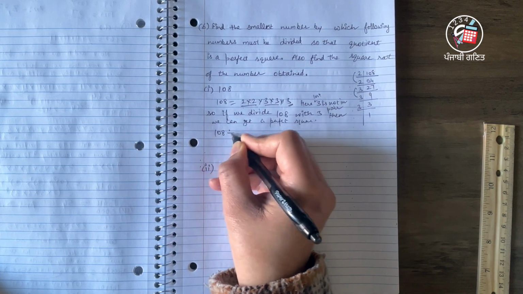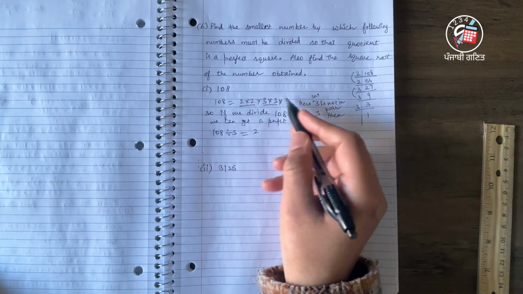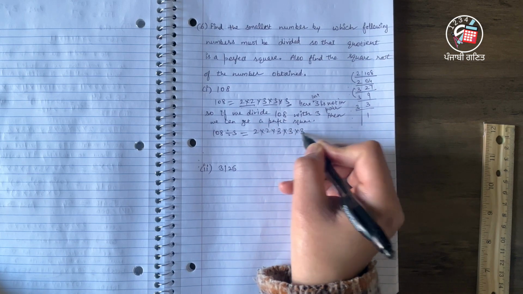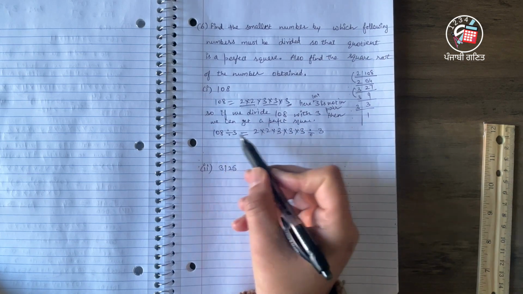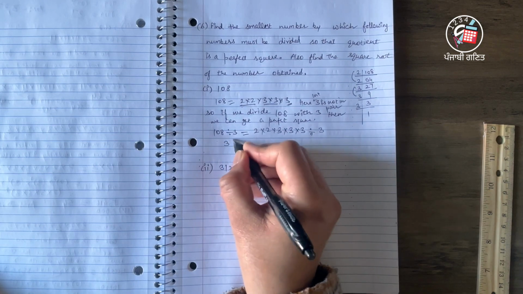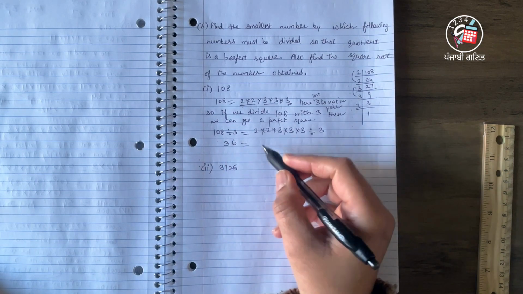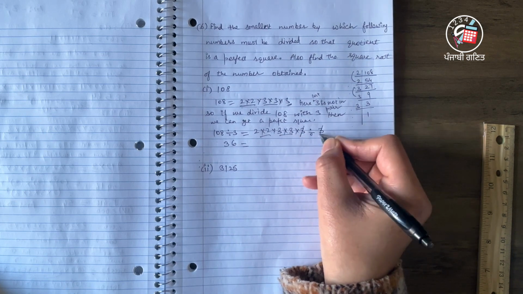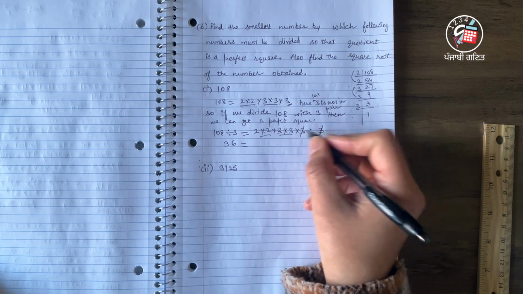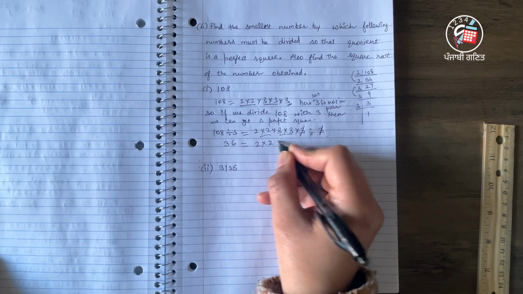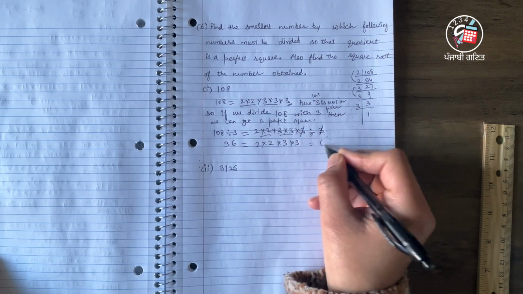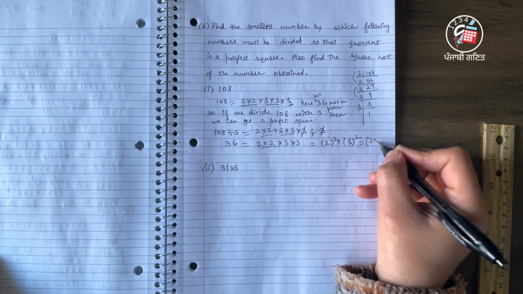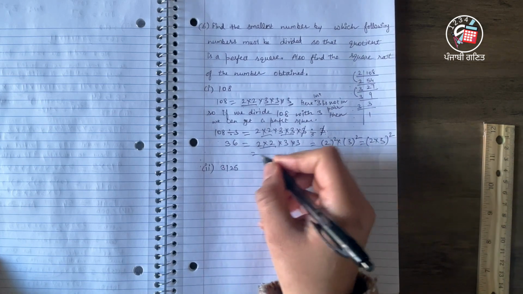108 divided by 3 equals, write the factors, 2 into 2 into 3 into 3 into 3 divided by 3. We got 36 on the left side, and here 2 into 2 and 3 into 3. One 3 is going to cancel with the divided by 3. But we got 2 into 2 into 3 into 3, or we can say square of 2 into square of 3, or 2 into 3 square. 2 threes are 6, 6 square.